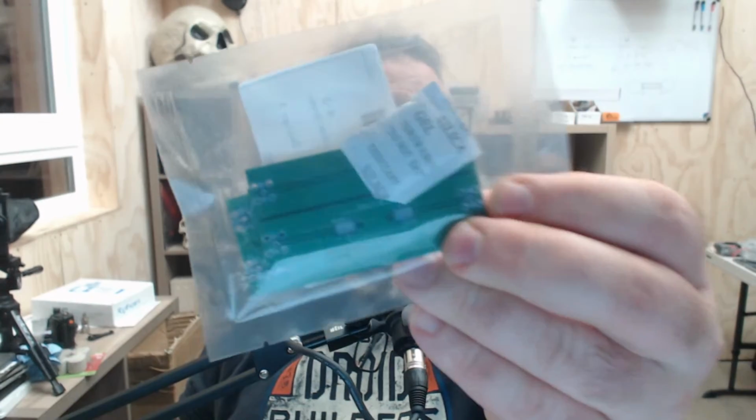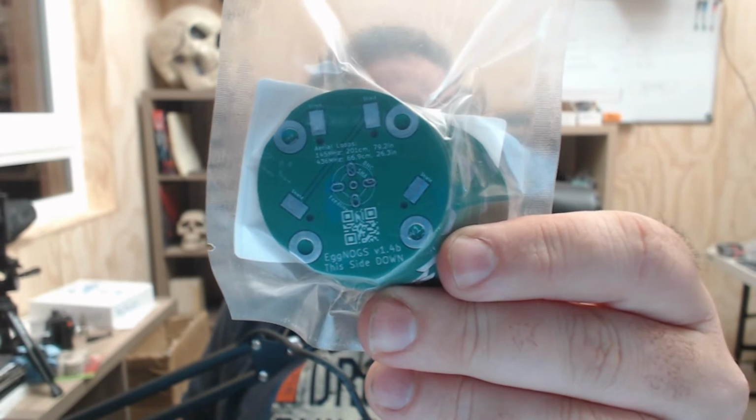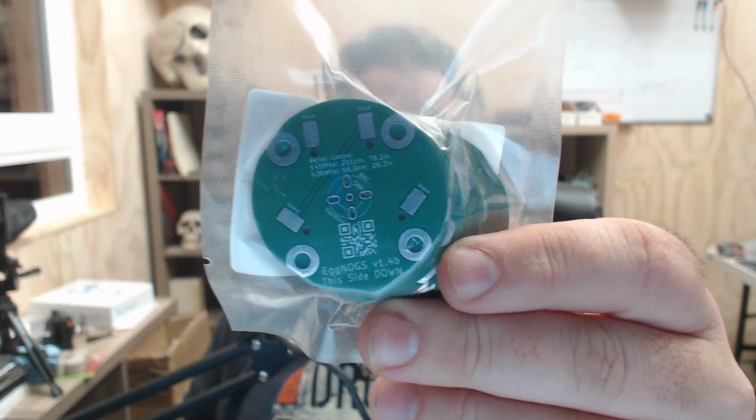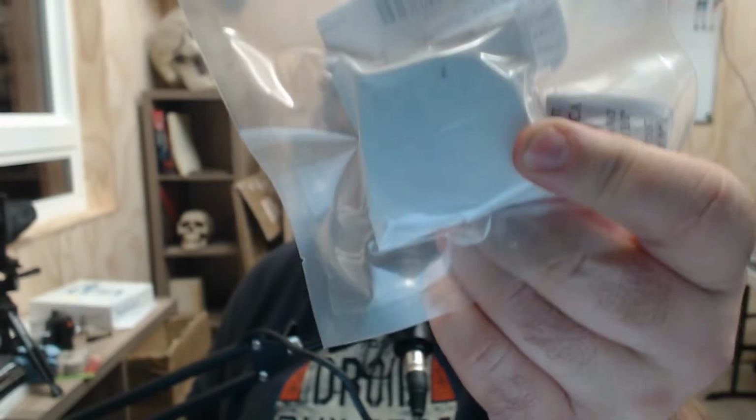So this is a board that will help me test whether a BN43-3312 ferrite makes a suitable UHF common mode current choke. Here is a test of the next design of eggnogs. Here is another test of the next design of eggnogs. I don't know why this one is wrapped in tissue and the other one wasn't.